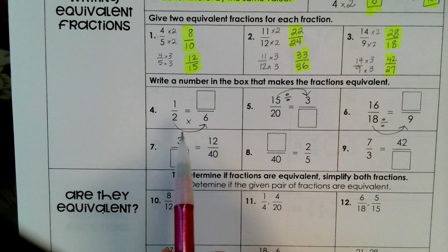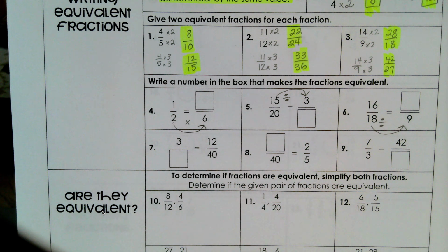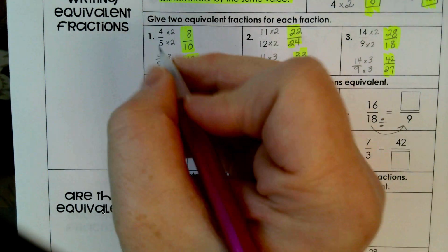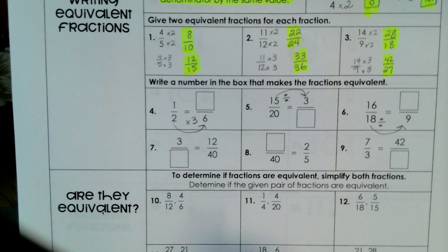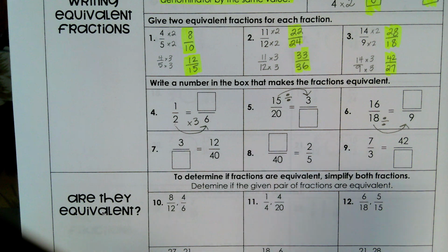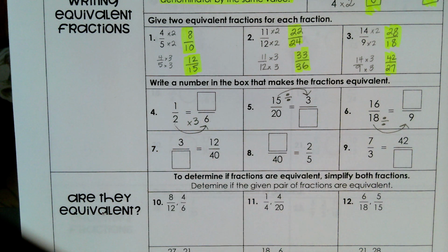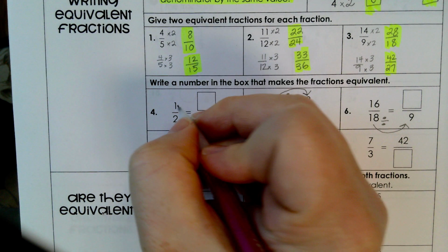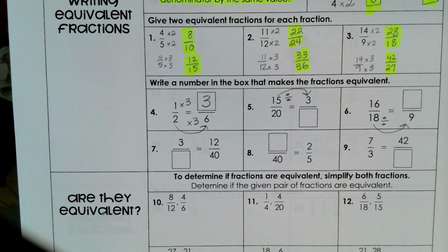Now I got to figure out, well, what did I multiply 2 by to get 6? And this is where you can have your factor charts. What did I do? 3. I did 2 times 3, gives me 6. Just like when we were simplifying fractions, whatever I did to the numerator, I did to the denominator, right? Same thing here. If I did 2 times 3 to get 6, what am I multiplying 1 by? 3. So 1 times 3 gives me 3. How do we feel so far?